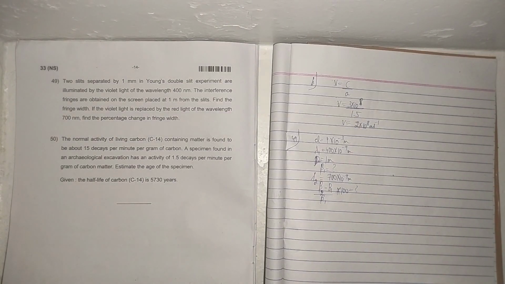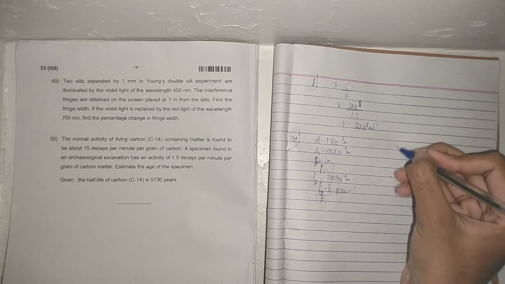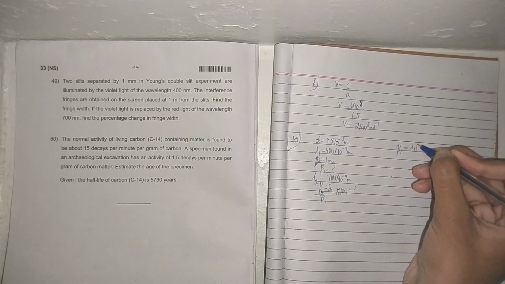So the formula that we want for this: in the first case, the formula of fringe width is β equal to λD by d.